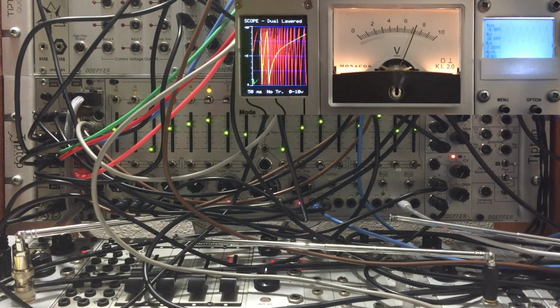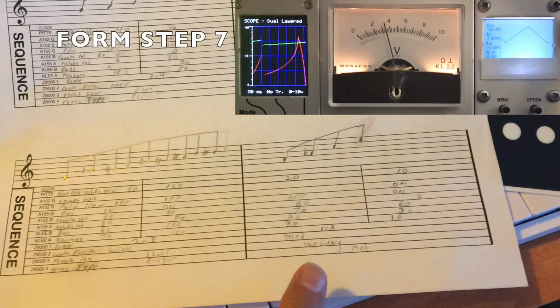And now it's reached its maximum, step 6. So this is as fast as I've got it set to go. Most of the voices are on. And now we're at step 7. So it starts to slow down a lot here. And we can hear the pitches dropping.